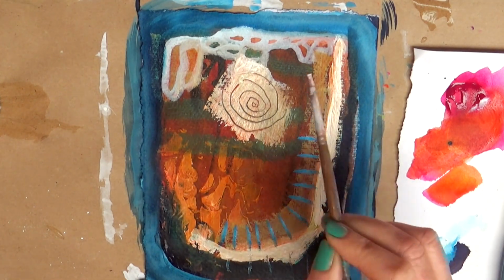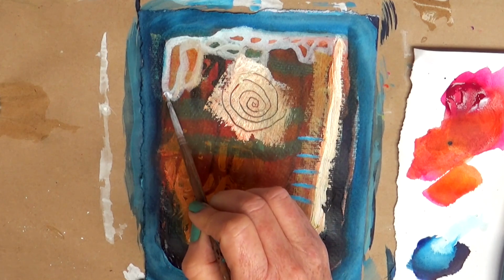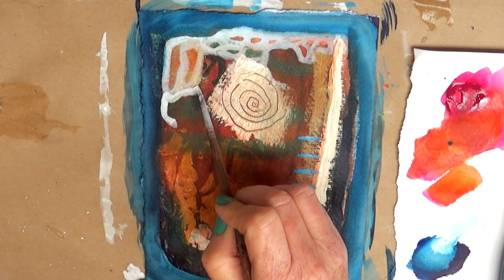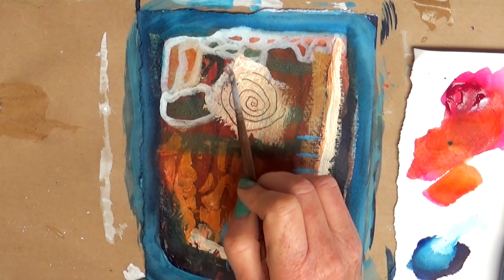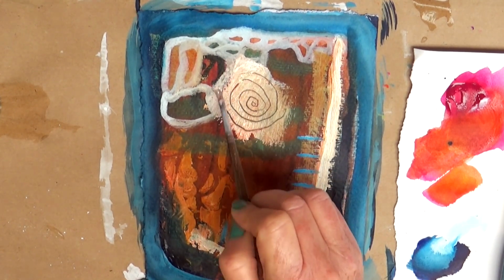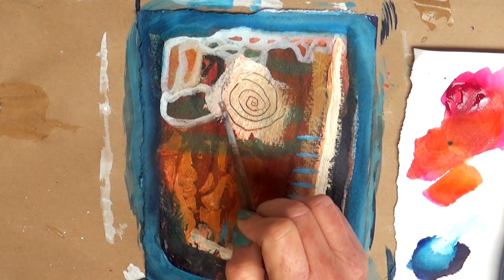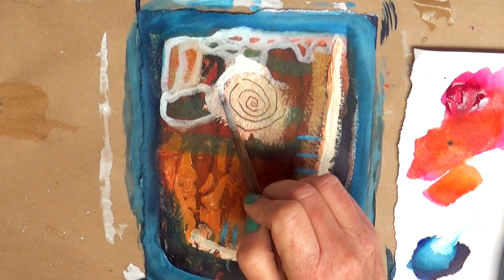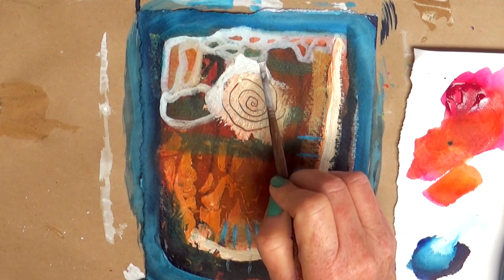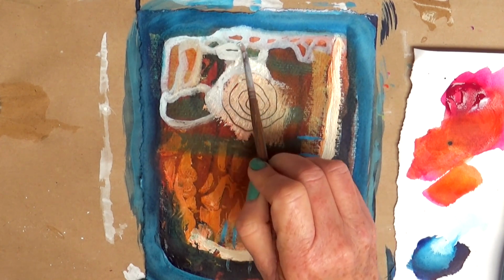Making these organic shapes, different sizes and shapes as well, and connecting them through to that centerpiece there, kind of scrubbing that bluish white around that center area so that it becomes a feature, but it's also integrated.